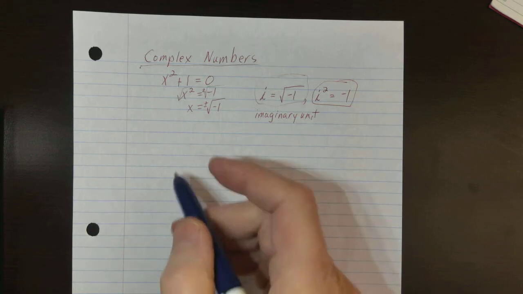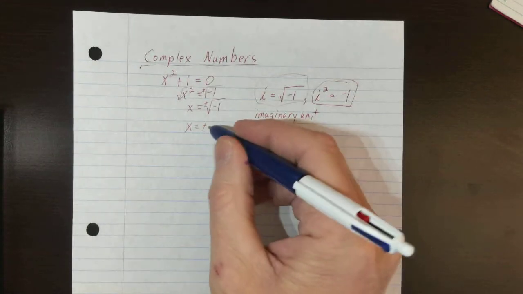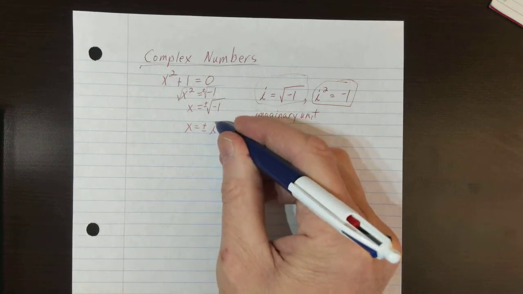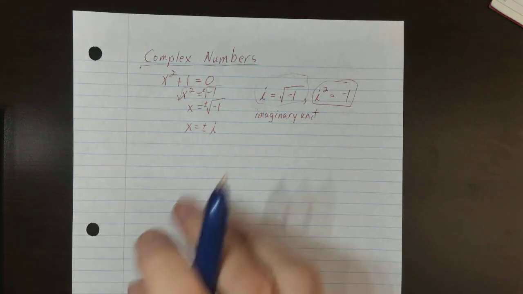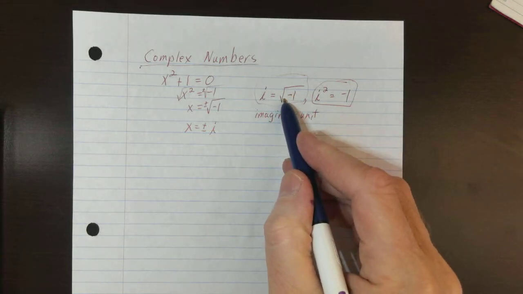So the answer to this equation is x equals positive or negative i. And it does have this value, and here's how it's defined.